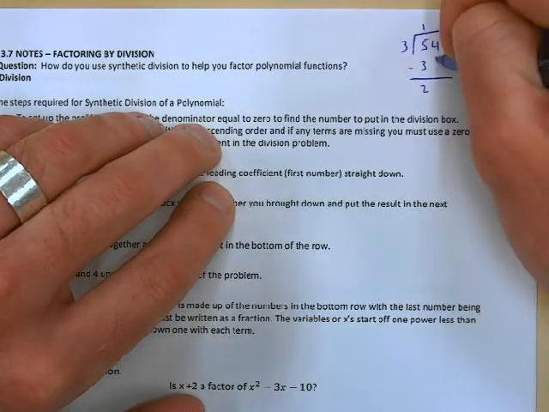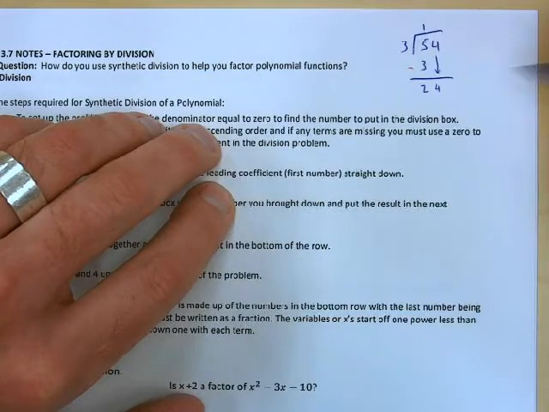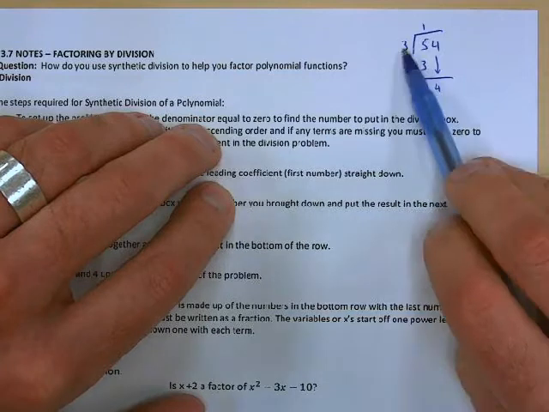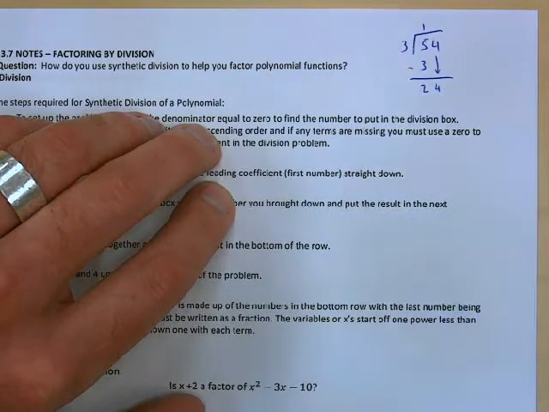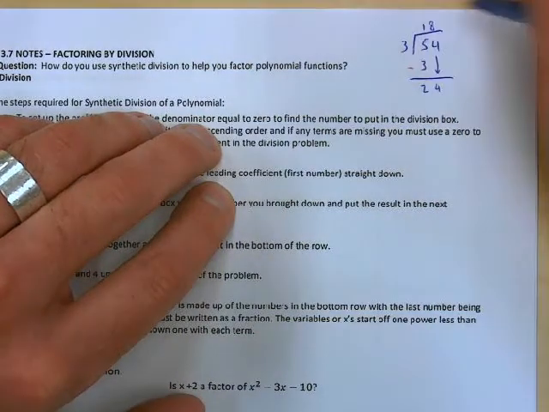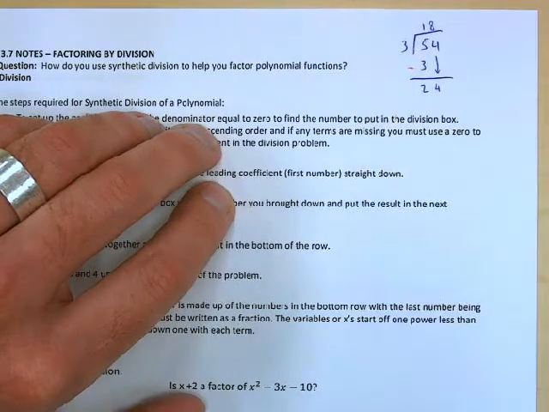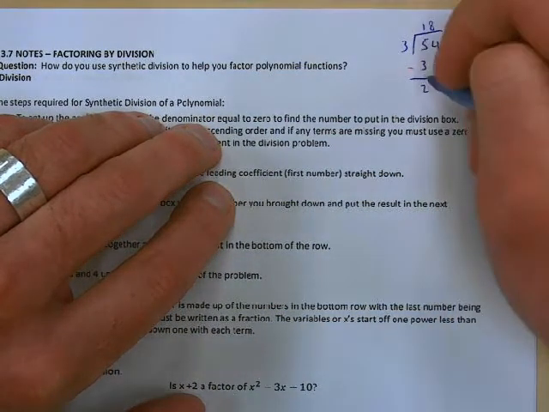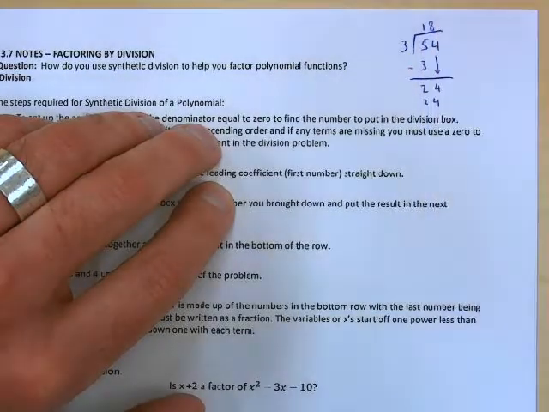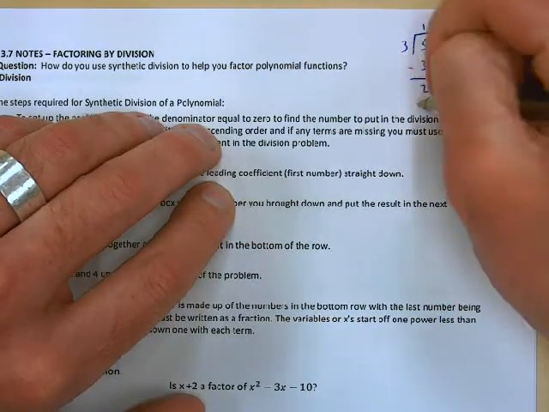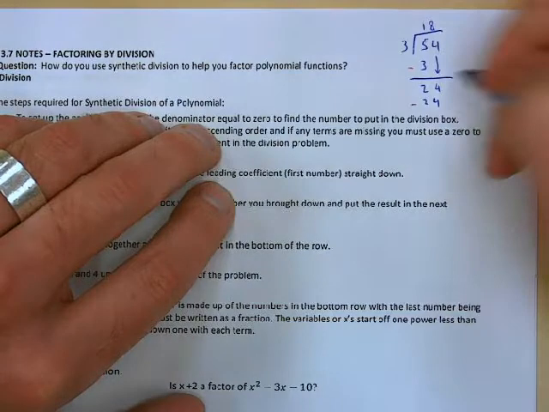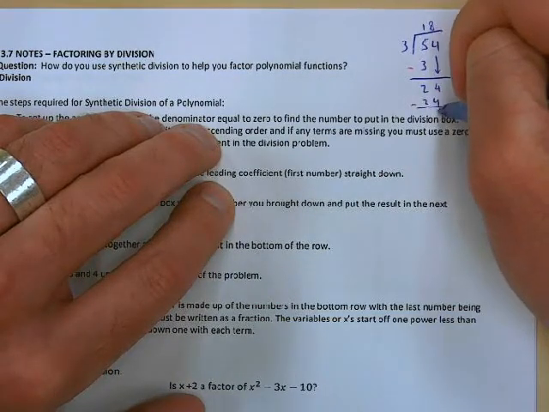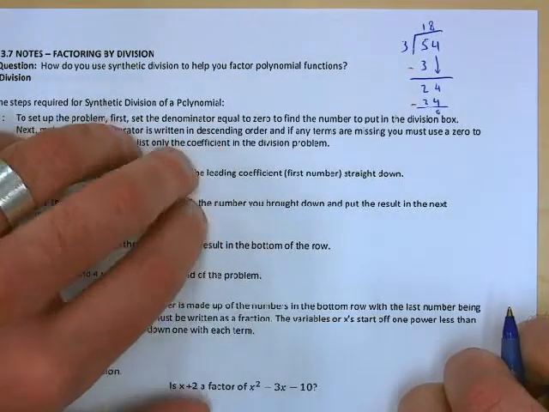And then I bring down my next number to make it 24. And now I want to say, okay, how many times does 3 go into 24? And 3 goes into 24, I'm sorry, 8 times, which makes it 18 up there. And then 3 times 8, I get 24. And then what do we want to do with that 24? We want to subtract it. And then what does that give me? 0. Okay, so then I have a remainder of 0.